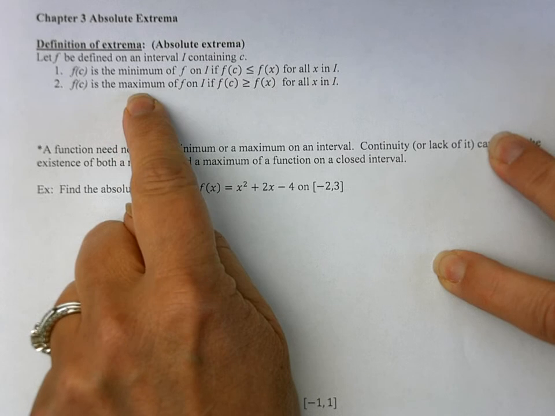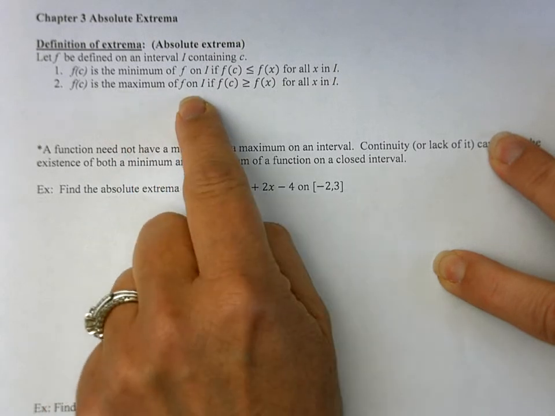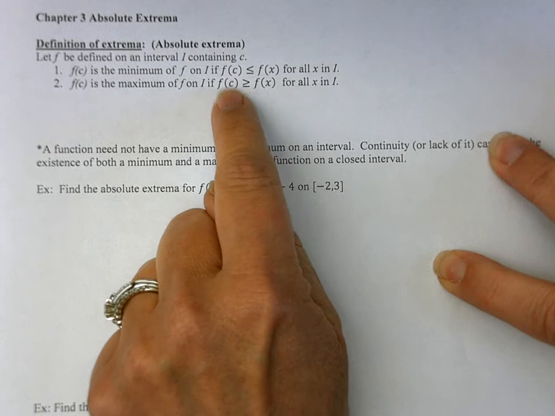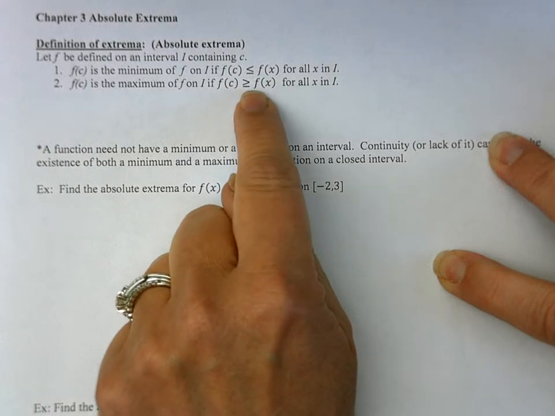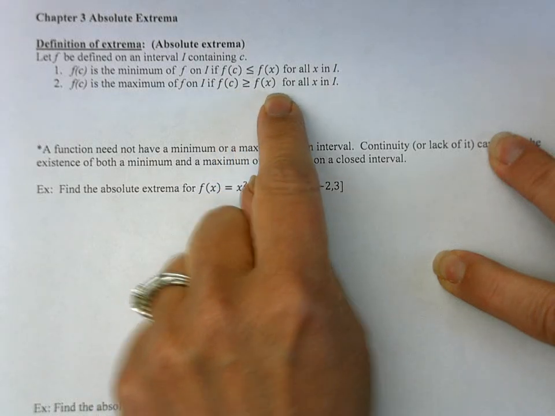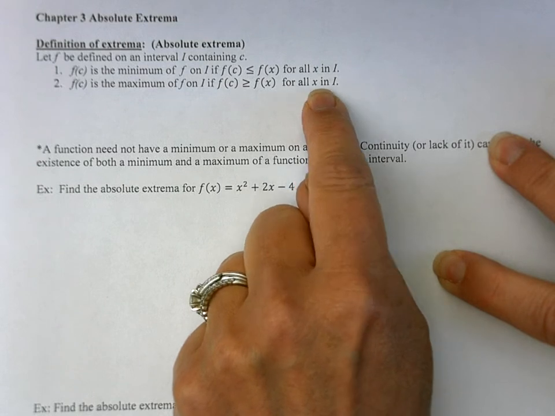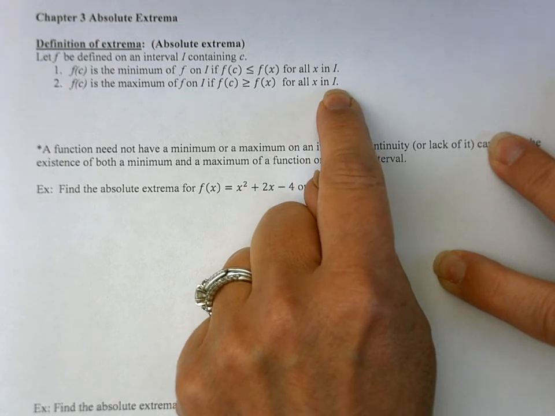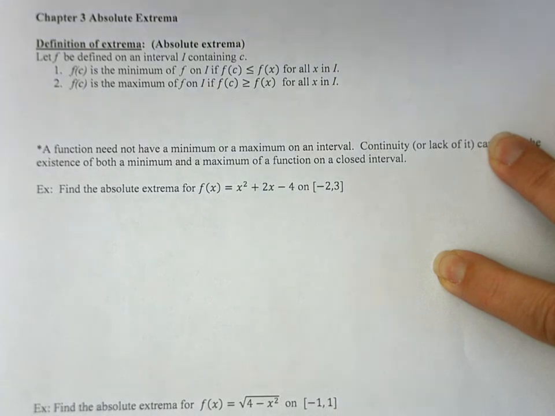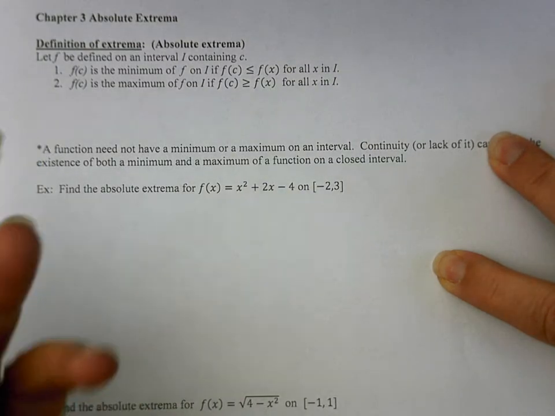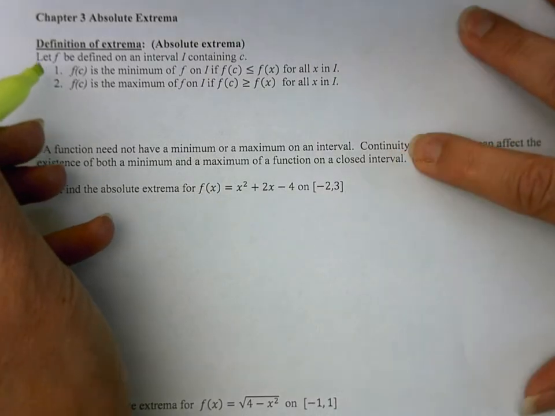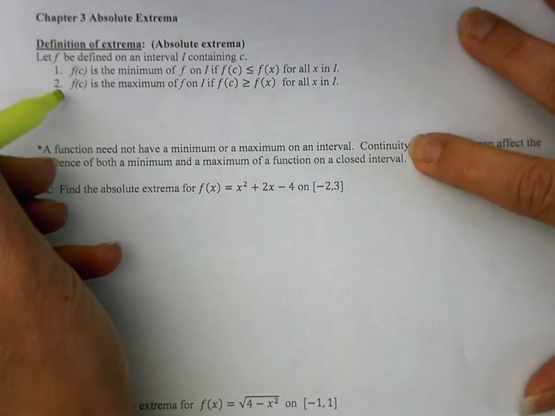And then f of c would be our maximum value of our function f on the interval if it is greater than or equal to any point on the function, so the largest value, and again for all x in I. And again, I could be the entire domain, it could be a restricted domain, whatever it is. So essentially, it's kind of an intuitive thing. It's considered the minimum value if it is the absolute smallest point on your function, and the largest value would be our maximum, okay?